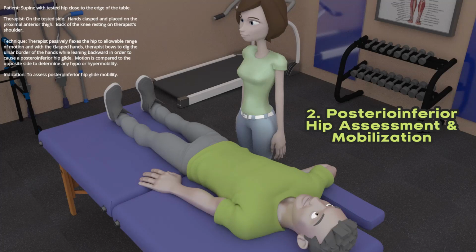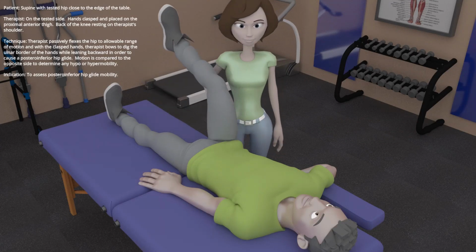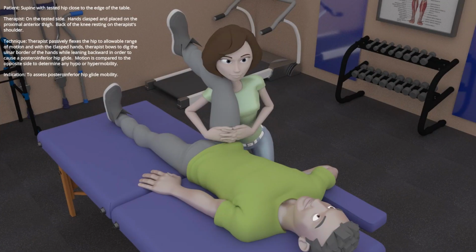After that, position the patient in supine with the tested hip close to the edge of the table. The therapist should be on the tested side with hands clasped on the proximal anterior thigh. The patient's back of the knee is resting on the therapist's shoulder.